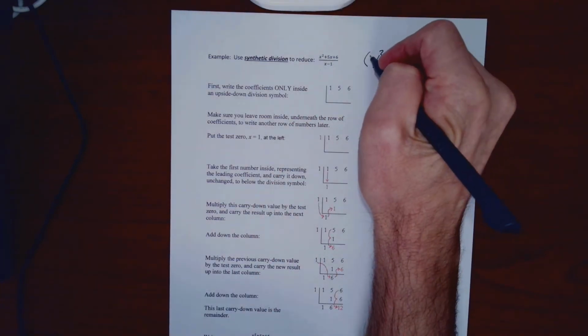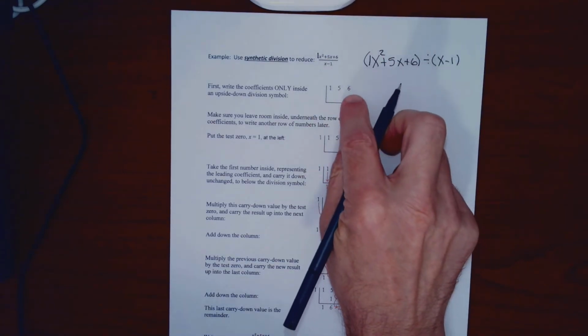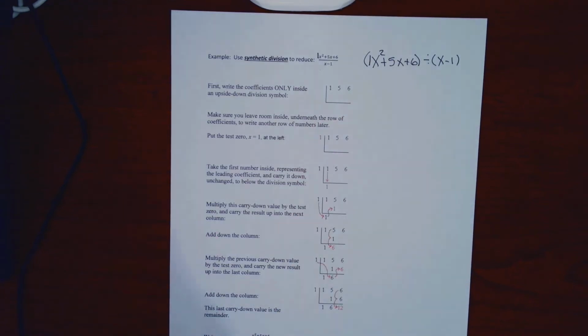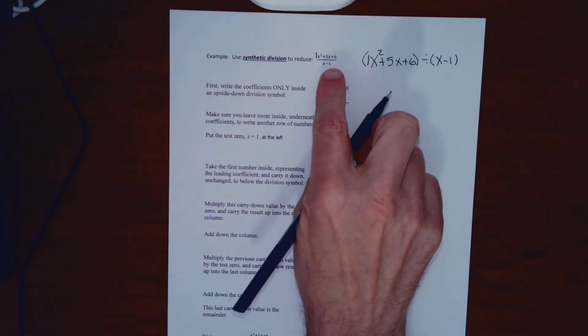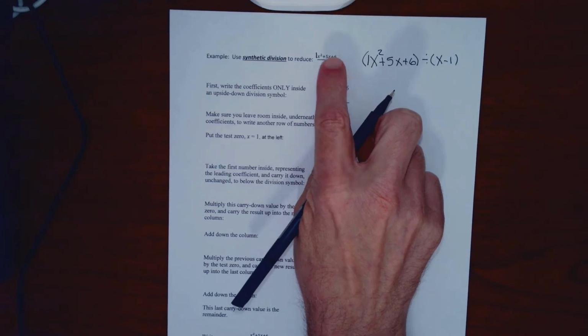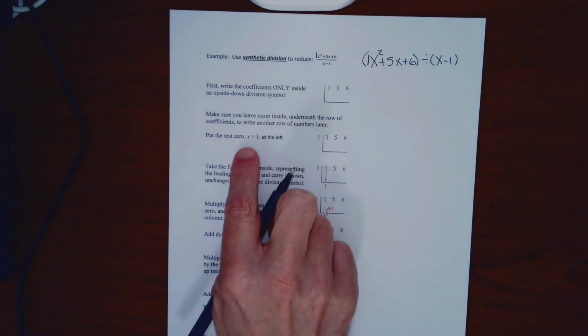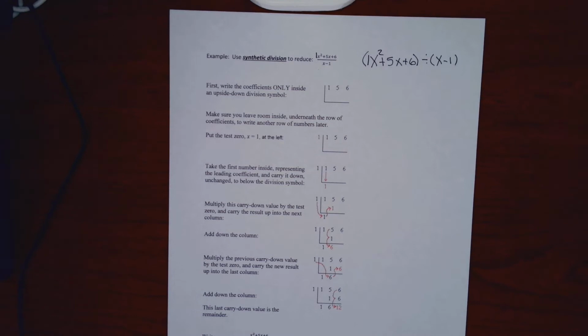I'll take the coefficients of the numerator, 1x squared, 5x, and 6, and put them inside an upside down division symbol. And then I'll take what's in the denominator of the fraction, which has to be either 1x plus a number or 1 times x minus a number. I'm going to take that number in the denominator, change its sign, and put it to the left of my division bar.